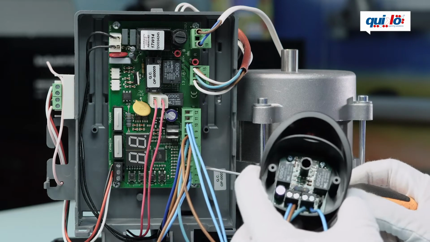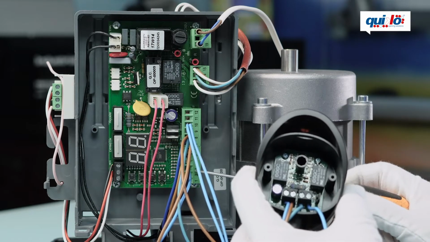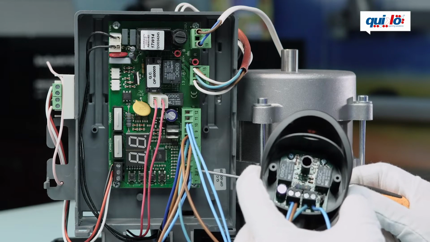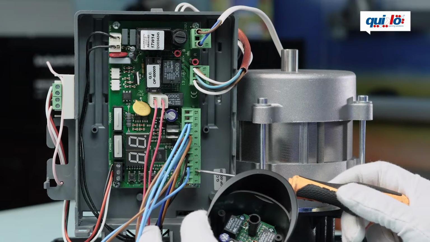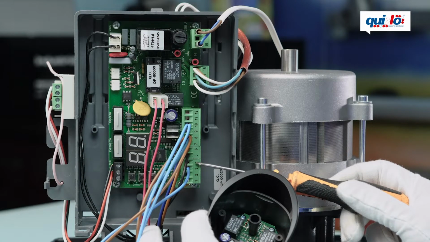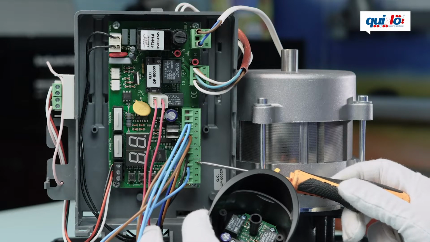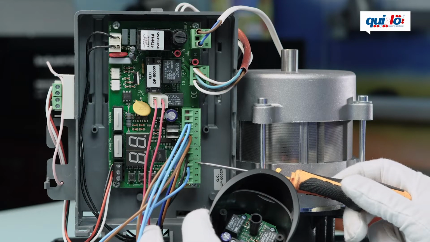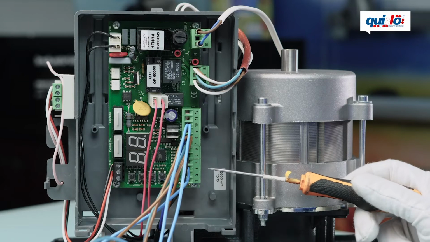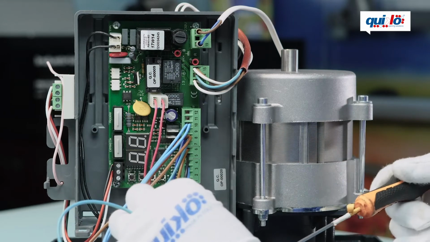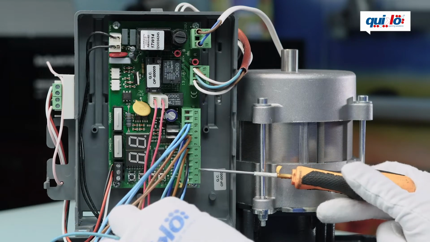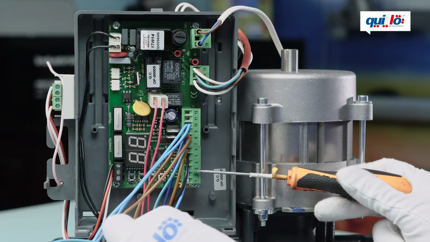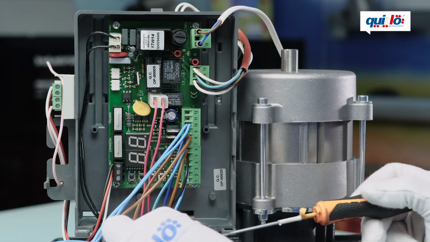It is worth mentioning that connector number 3 is for external photocell, the photocell that works in closing only. Connector number 4 is to be connected for internal photocell, the photocell that works in opening only. For example, if you want this photocell to work in opening only, you need to move the connection from number 3 to number 4.